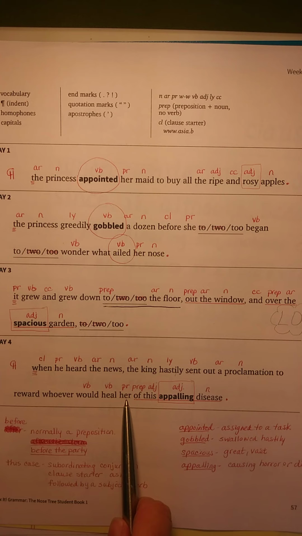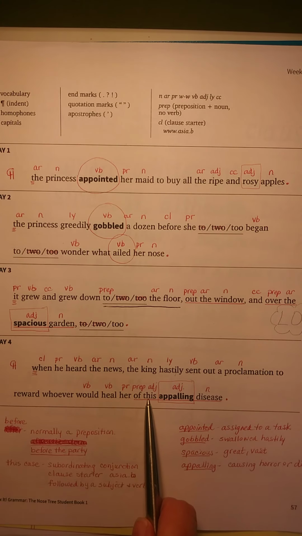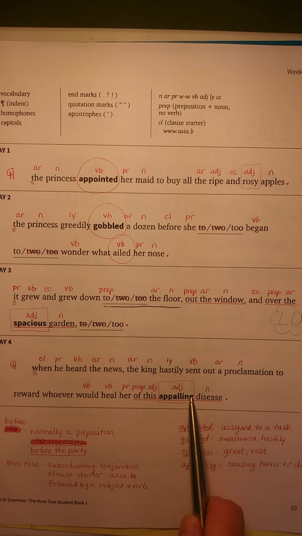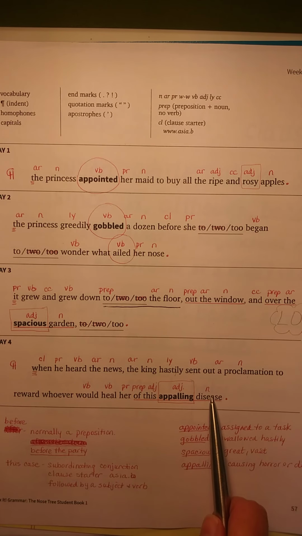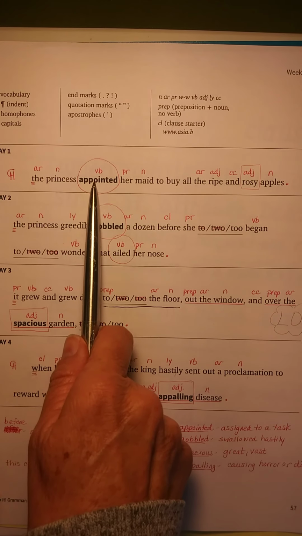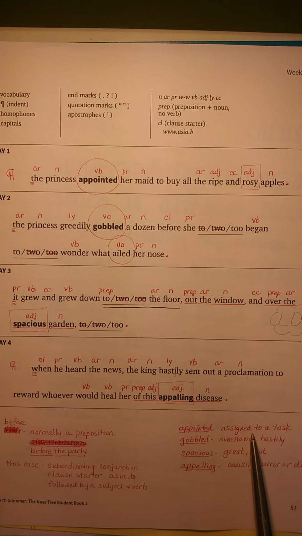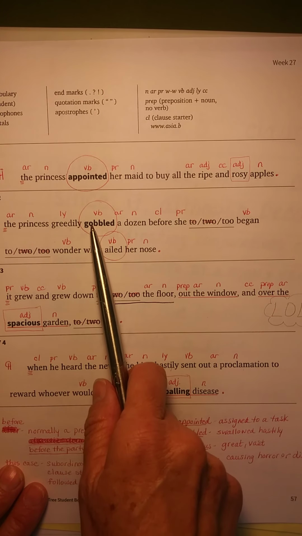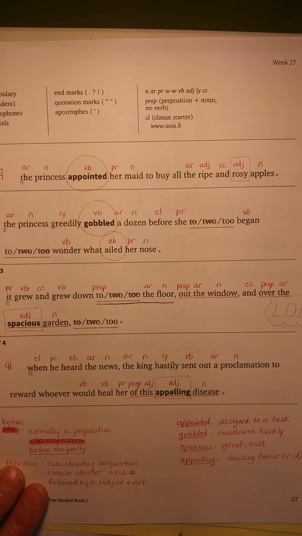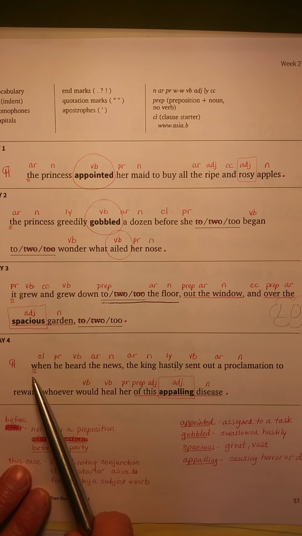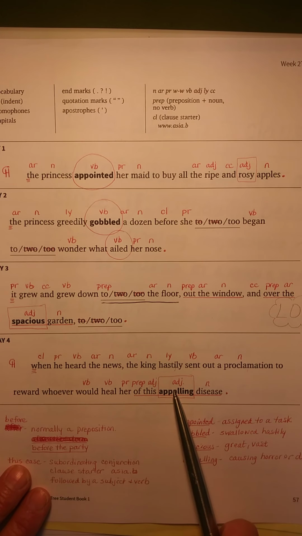Heal is a verb. Her is a pronoun. Of is a preposition. This is an adjective describing what disease, this disease. And appalling is another strong adjective describing the disease, which is a noun. Period. Okay? And just to make sure you understand what these words mean, appointed means assigned to a certain task. Gobbled, of course, you know what that means. He ate quickly, or she ate in this case, quickly. What else? Spacious means wide open, a large area. And appalling means causing great horror or dismay.